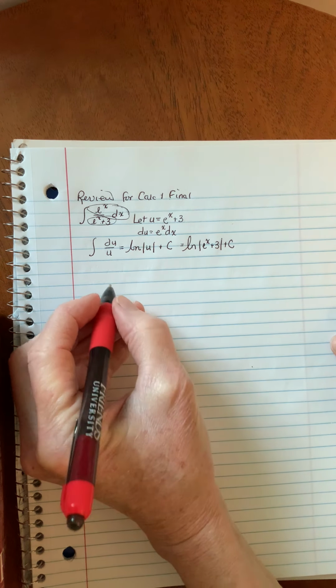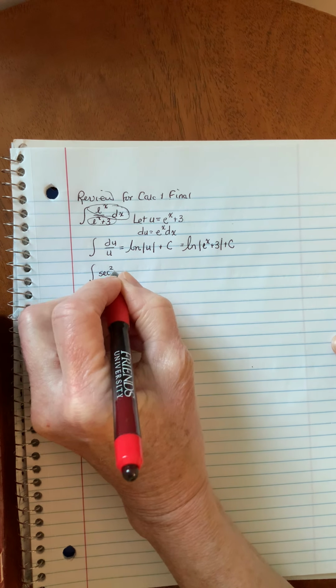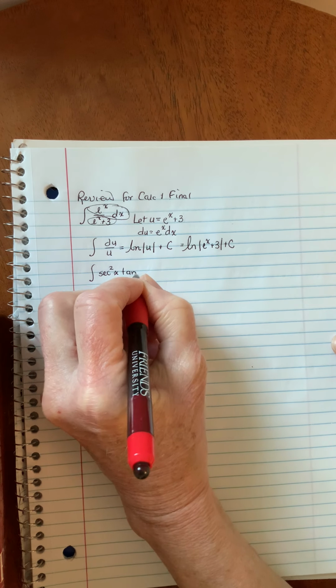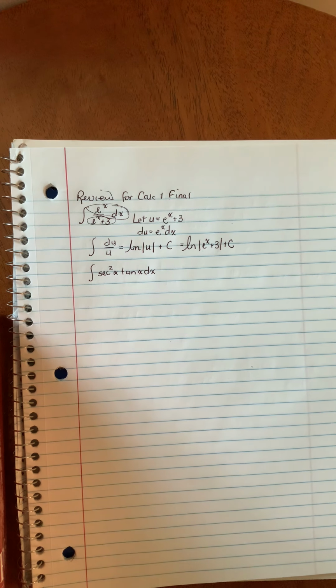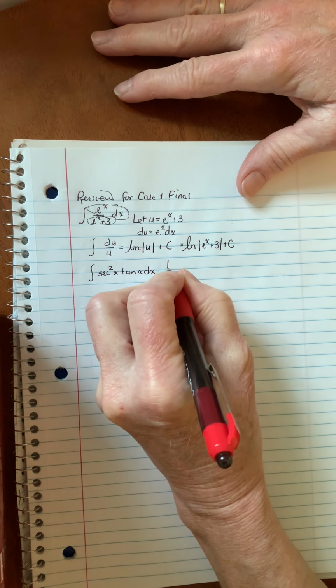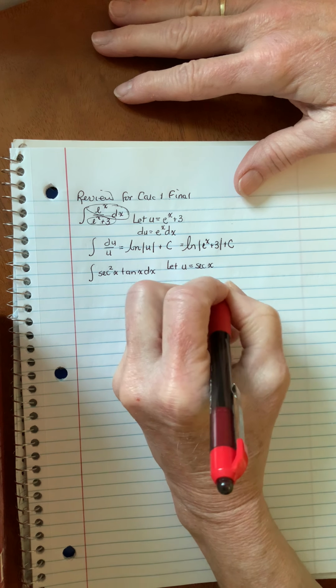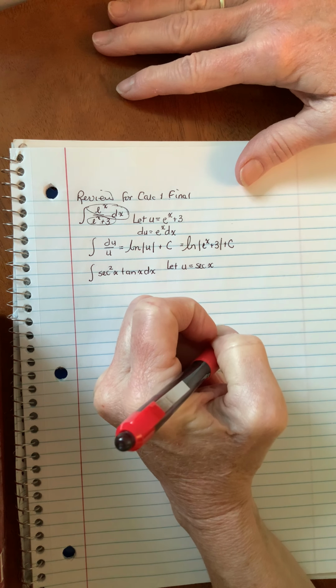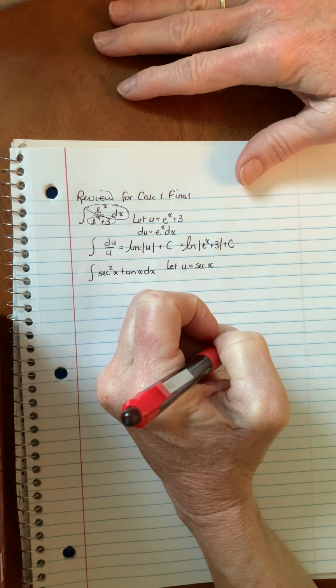Now, the next problem I have is this one. It's got the secant squared of x times the tangent of x dx. There are a number of ways to do this one, substitution being the main situation. So the suggestion that I have here is to let u equal the secant of x. Now it will actually work if you let u equal the tangent of x. Your answer will look slightly different, but the plus c makes up for it.